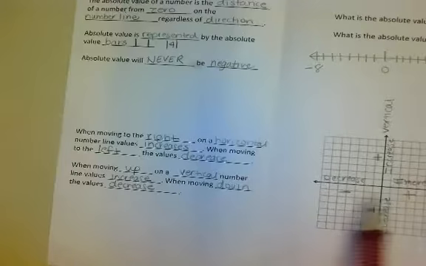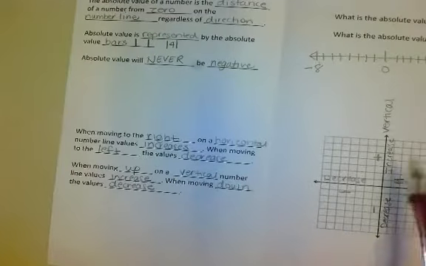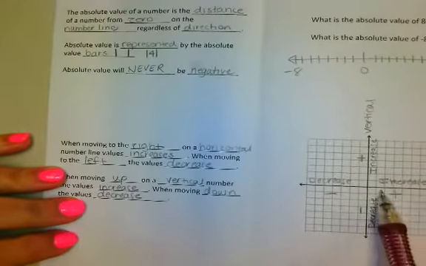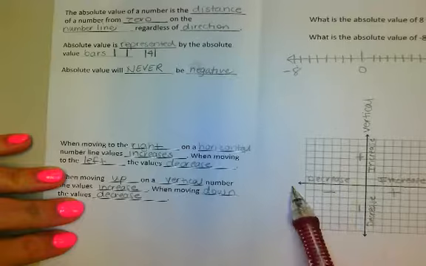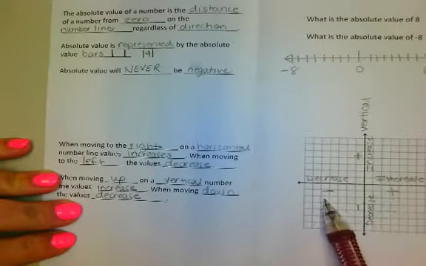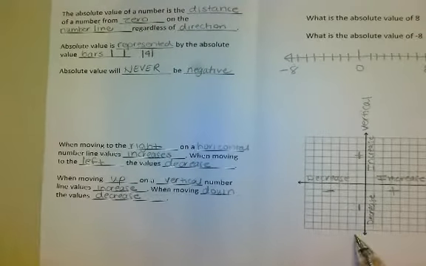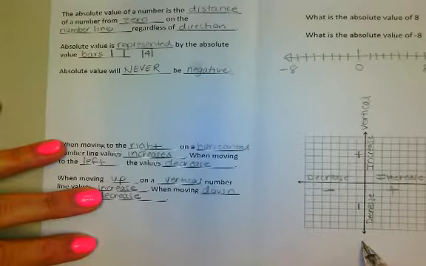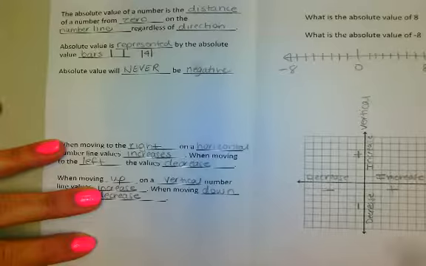We have a horizontal line and a vertical line. Horizontal always increases to the right and decreases to the left because you have positive and negative. Vertical always increases up and decreases down, positive, negative.